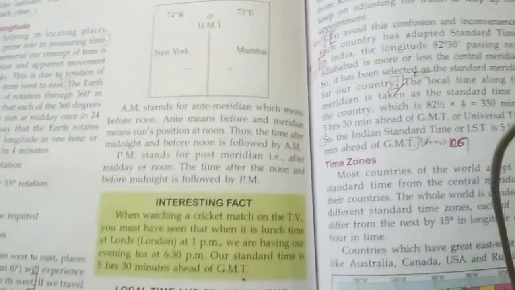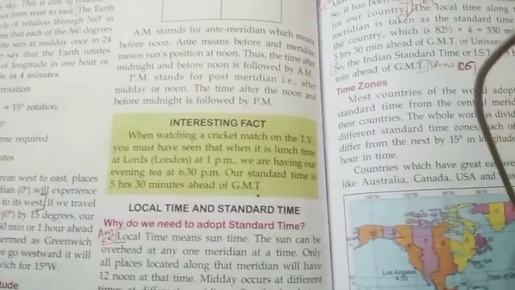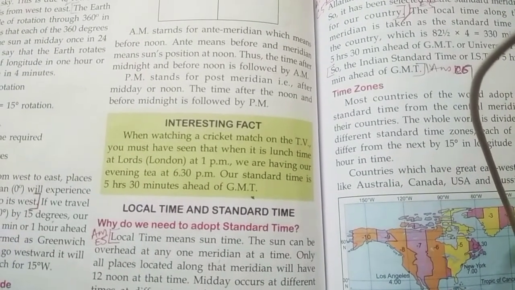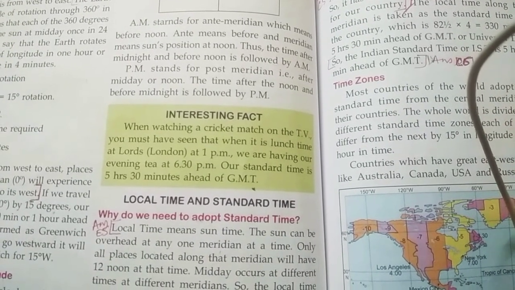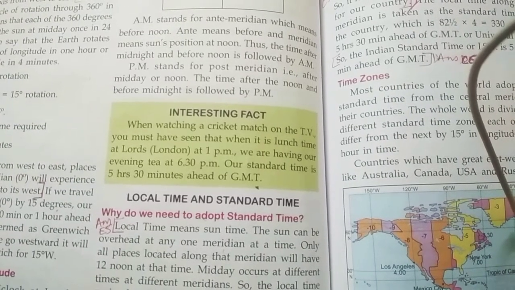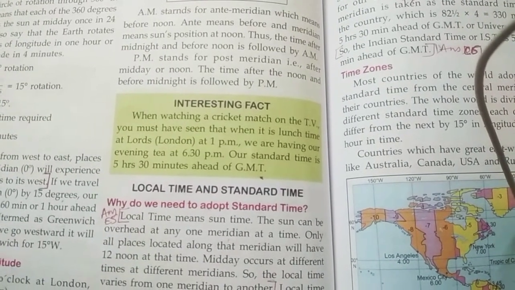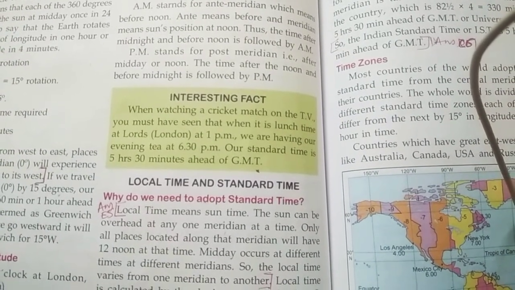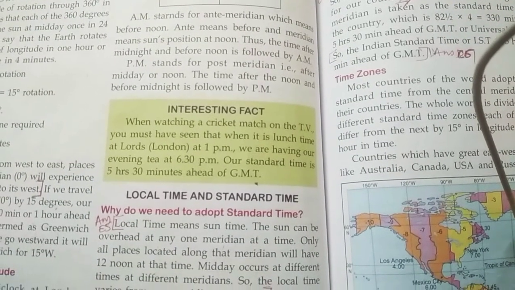Then they are telling you AM stands for ante meridiem, which means before midday. Please remember this term AM and the full form of it, ante meridiem. Ante means before the meridian, meaning the sun's position at noon. Thus the time after midnight and before noon is followed by AM. PM stands for post meridiem, that is after midday or noon. The time after noon and before midnight is followed by PM. We all know where to use AM and PM, so I hope this much is known to you.